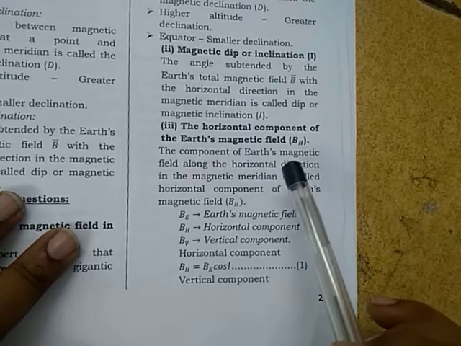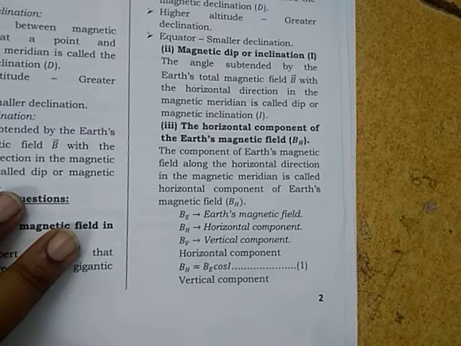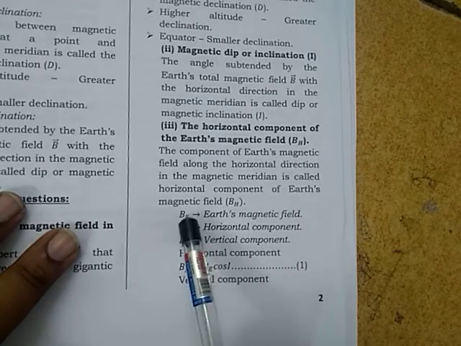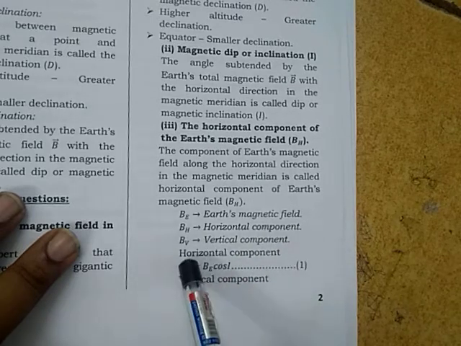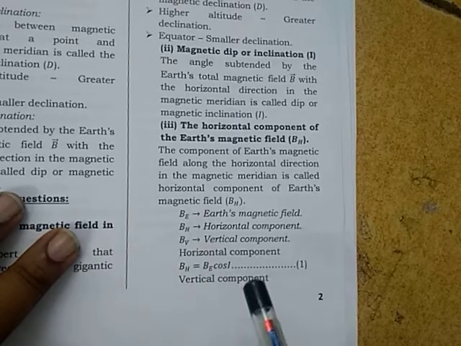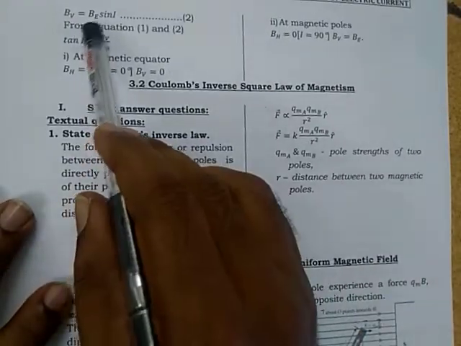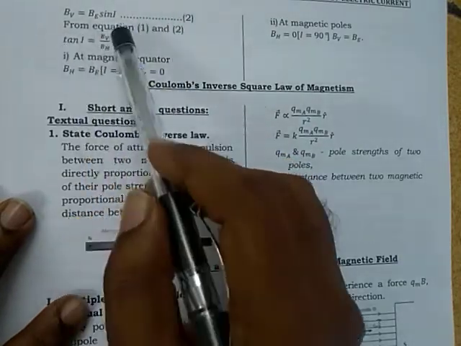Here the earth's total magnetic field at any point will be split into two components, horizontal and vertical. The component that is parallel to the surface of the earth is known as the horizontal component of the earth's magnetic field. Here BE is the earth's total magnetic field, BH the horizontal component, and BV the vertical component. The horizontal component can be represented as BH = BE cos I, where I is the angle of inclination. Then the vertical component is BV = BE sin I. Dividing these two, we get tan I = BV / BH.